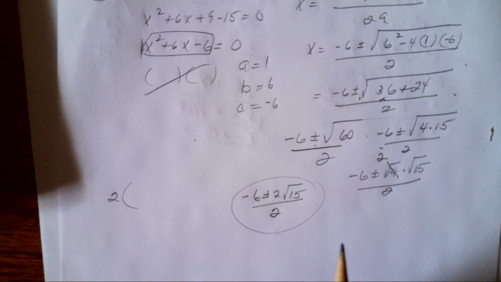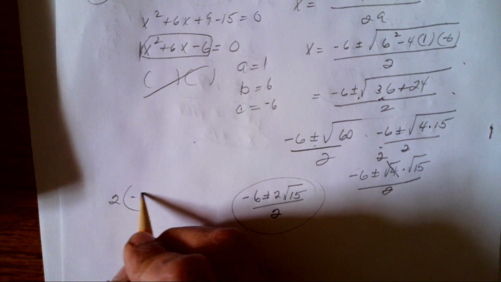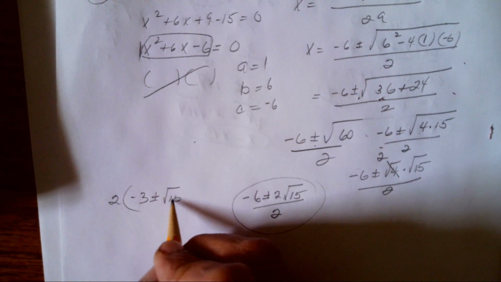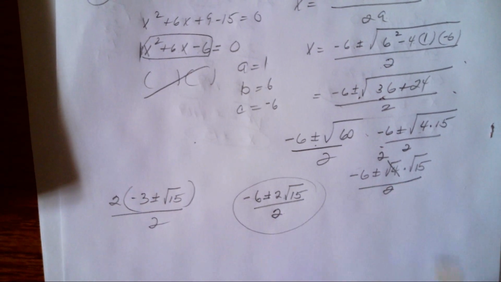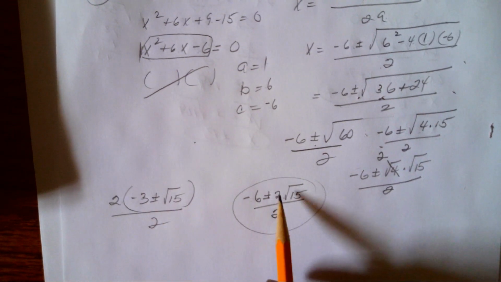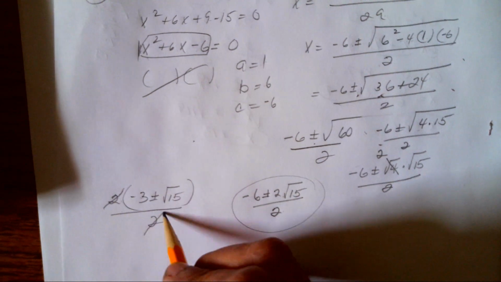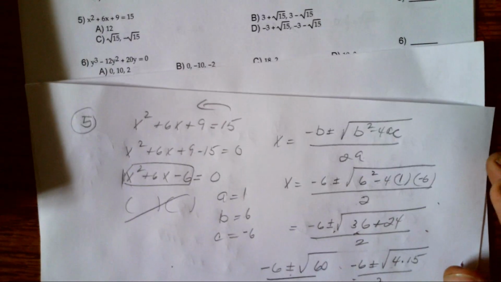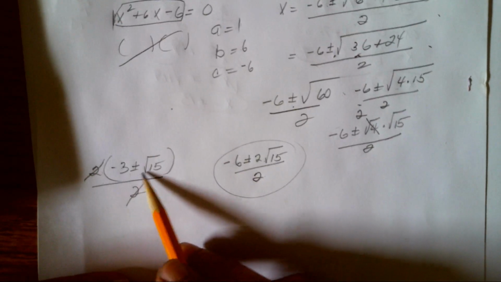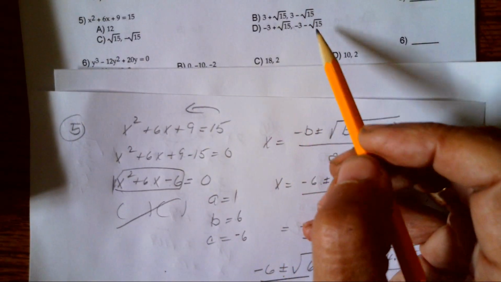So if I factor out a 2 here, I get a negative 3 plus or minus the square root of 15 all over 2. 2 times that's a minus 6, 2 times that is that, and then finally here the 2's cancel out. So minus 3 plus or minus the square root of 15.